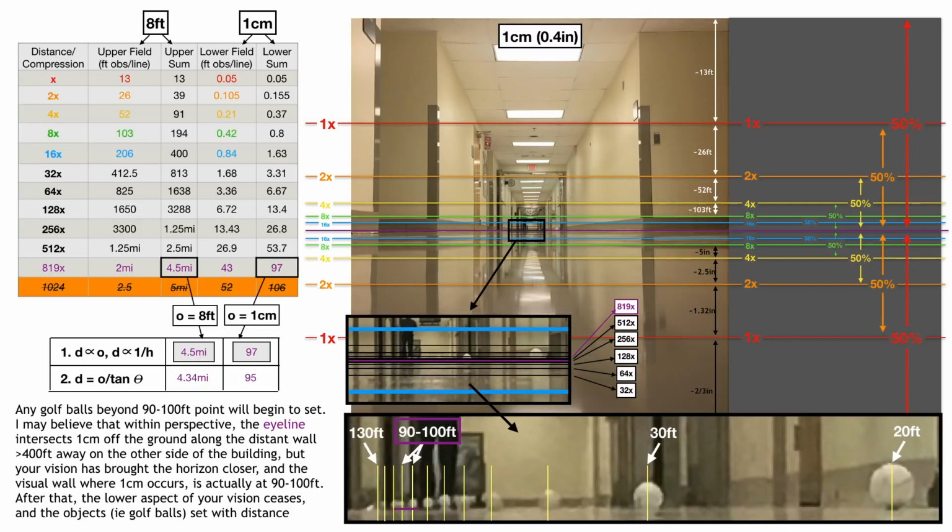In other words, that I am viewing all reference points at 1 centimeter off the ground as far as I can see. The problem is I cannot see 1 centimeter off the ground 400 feet away. The actual point where 1 centimeter off the ground would intersect a wall would be at 95 feet. So if, let's say, this hallway were, instead of 400 feet, 95 feet, well then yes, I would see 1 centimeter off the ground in that case. But this hallway is now 400 feet in length, and I do not see that far.